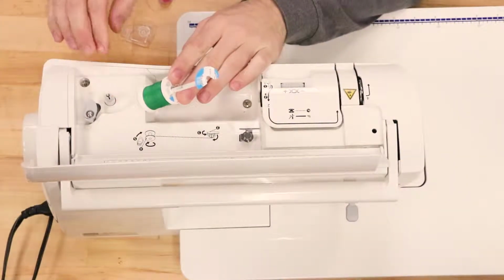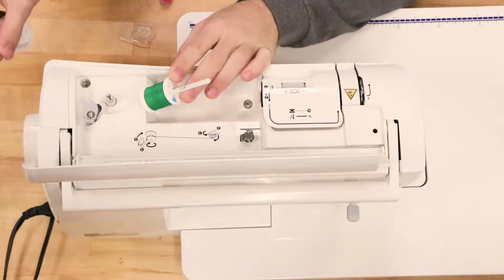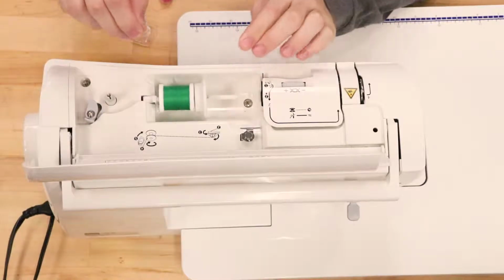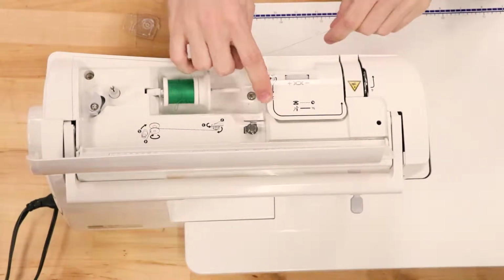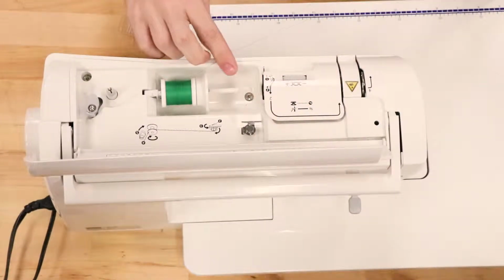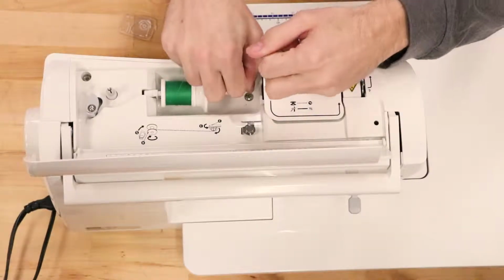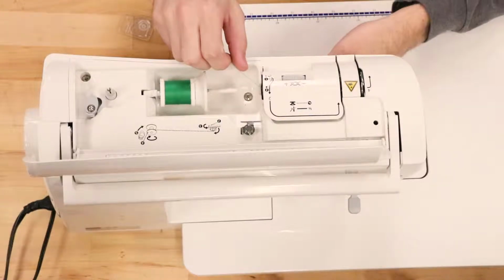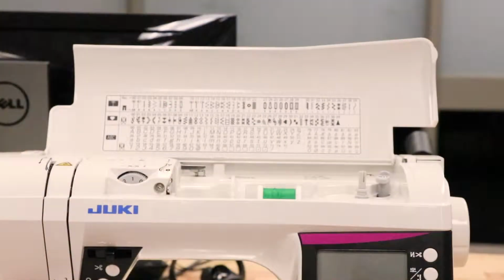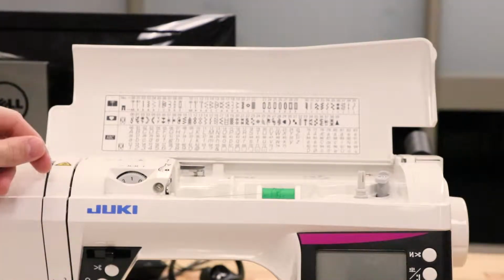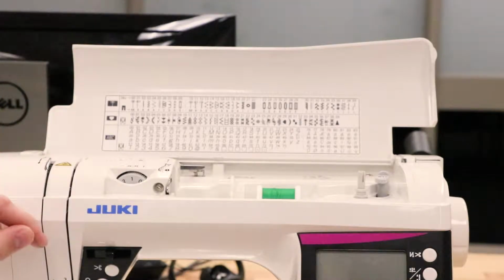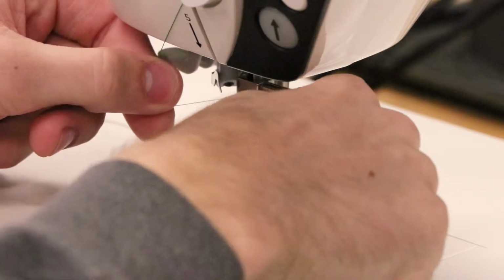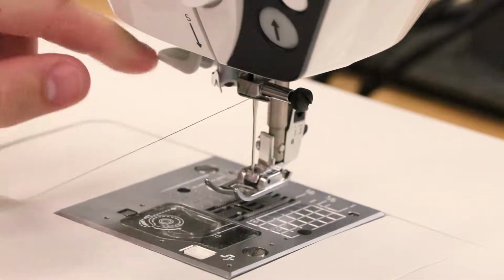First, I'm going to place the thread on the thread spool holder. To thread the machine, you just follow the diagram that's on the machine, starting with number 1. Around number 2, down and around number 3, back up to number 4, down to number 5, and using the automatic needle threader, I will thread the needle.